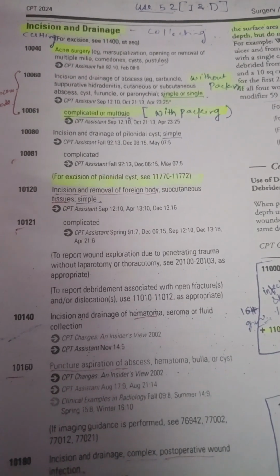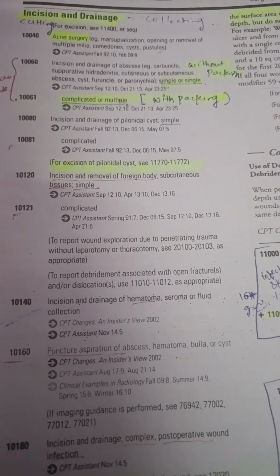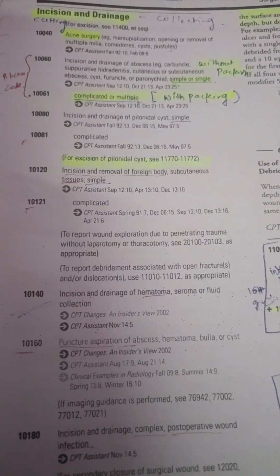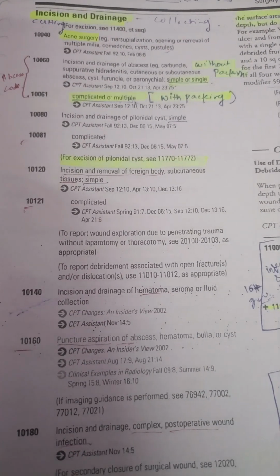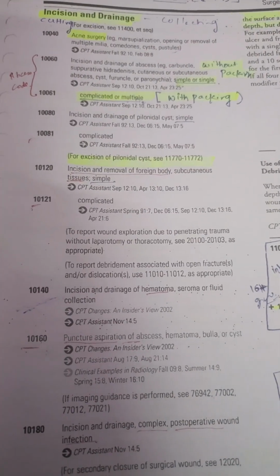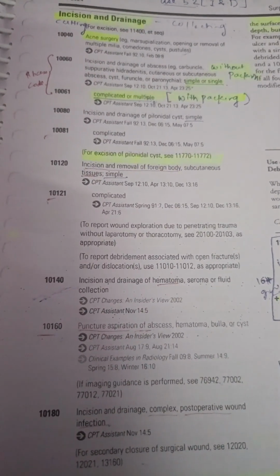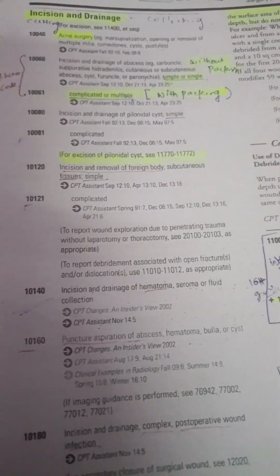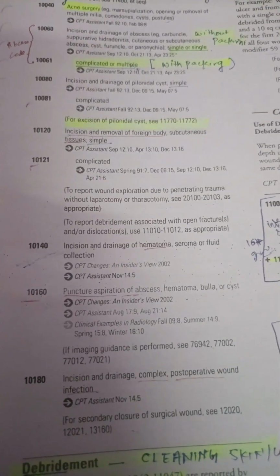Now, to report debridement associated with open fracture and or dislocation, use 11010 to 11012 as appropriate. Okay, we understood that. Now coming to the next code, that is 10140.